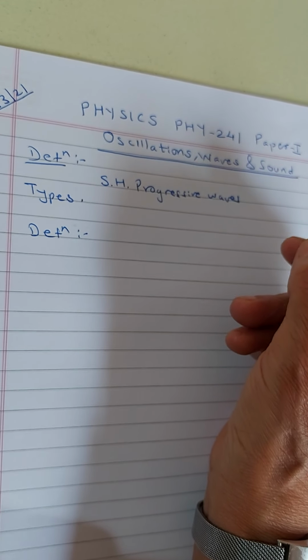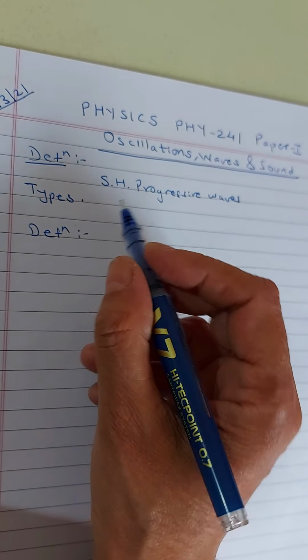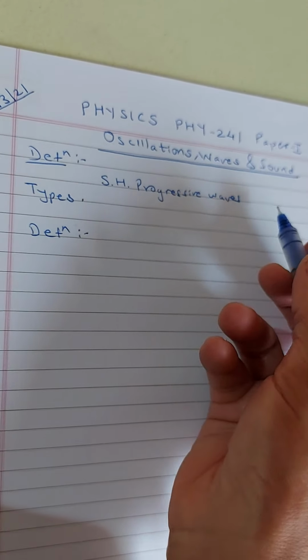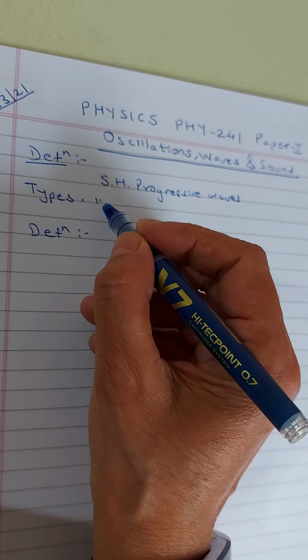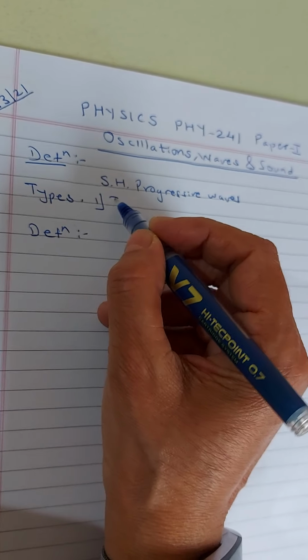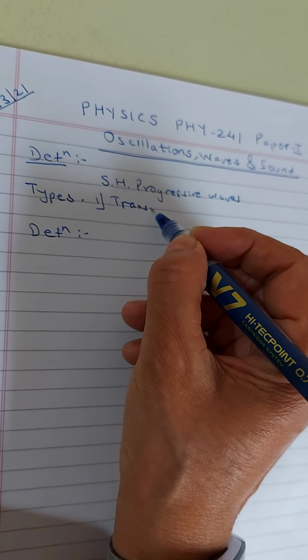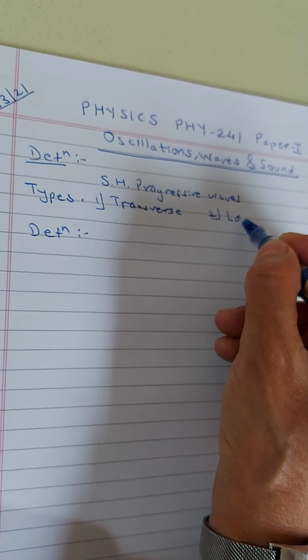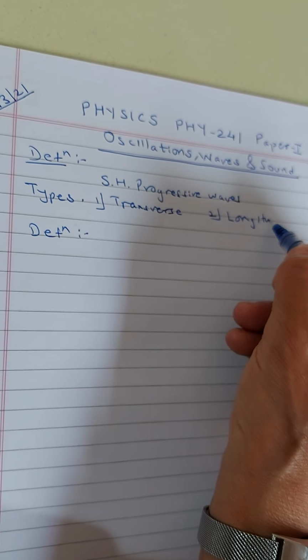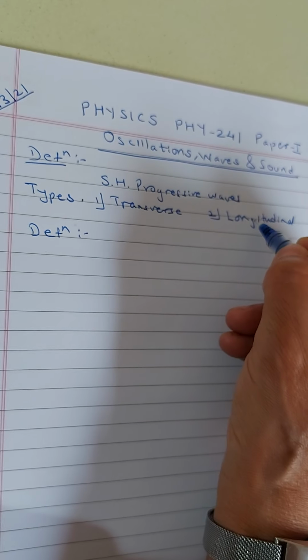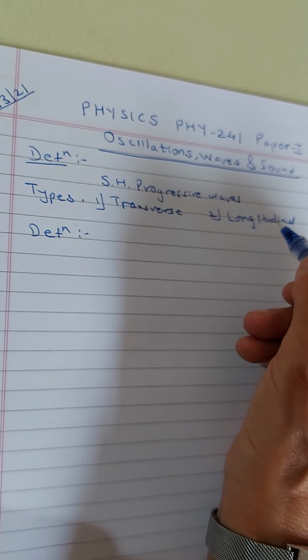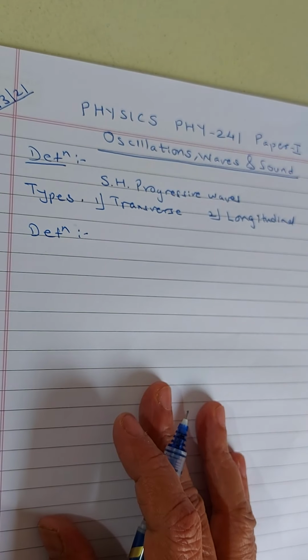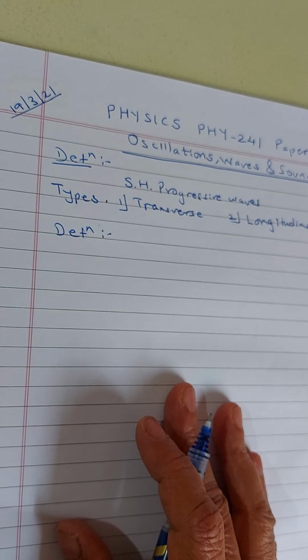As far as simple harmonic progressive waves are concerned, we observe two types. The first type is called transverse, and the second type will be called longitudinal. Even these words are not new to you as far as you being in SY-BSc Physics.